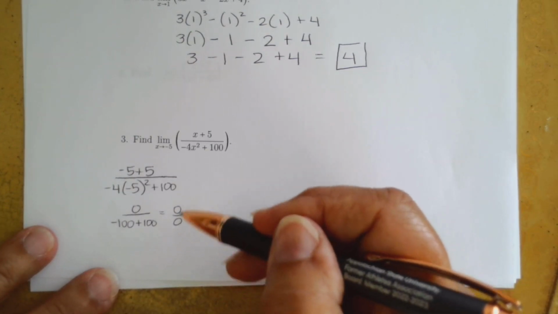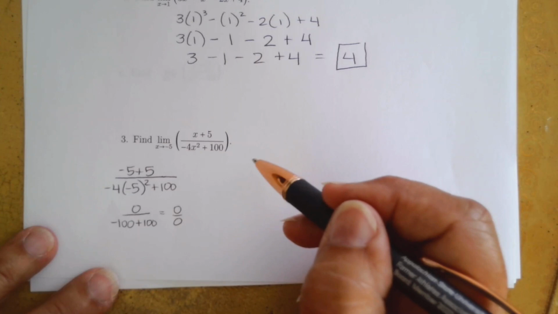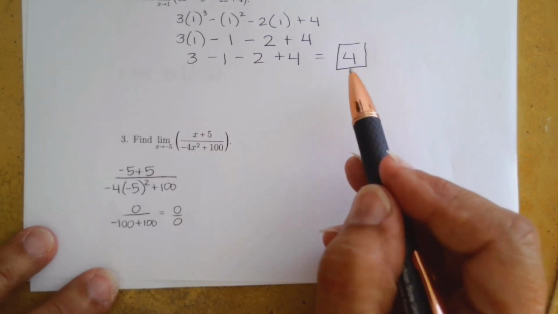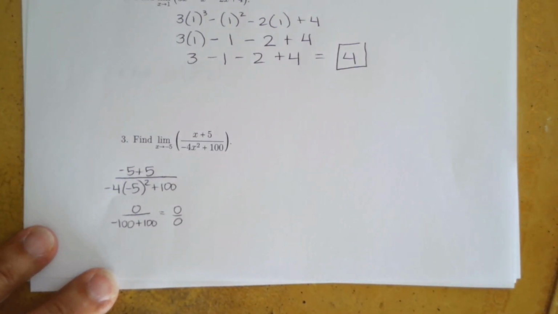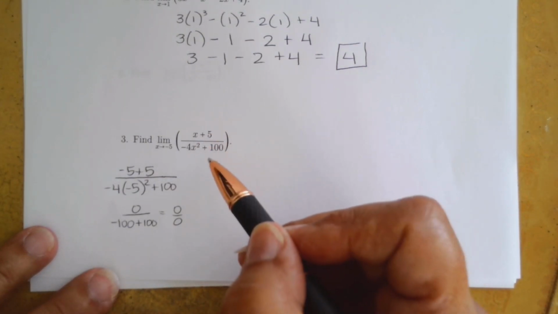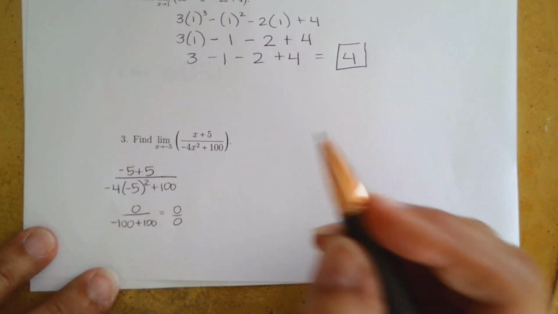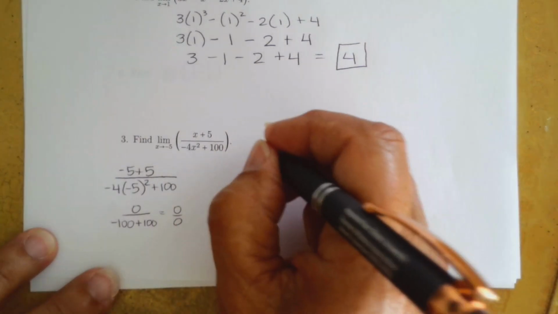All right, so remember what that tells me. That's indeterminate form, which means I'm going to get a numerical answer. When I work this out, I'm going to get a number answer. So remember the 2 steps. We want to factor, simplify, and then put in the -5 again. So that's why I've left room over here for this.